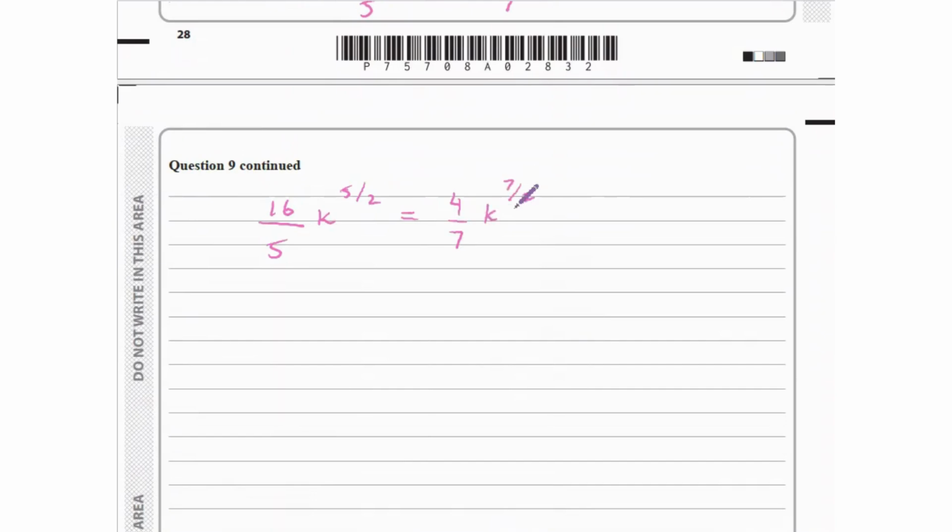Collect the variables on one side and the numbers on the other. So I'm going to do 16 times 7 over 5 times 4 equals k to the power of 7 over 2 divided by k to the power of 5 over 2. So that's going to be 28 over 5. K to the power of 7 over 2 divided by k to the power of 5 over 2 is k. So this is your value of k.